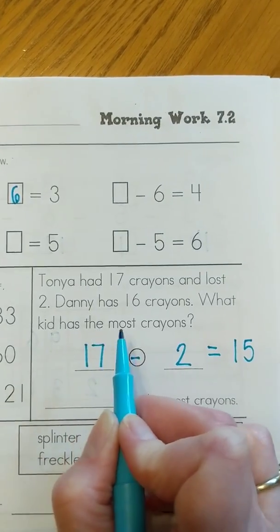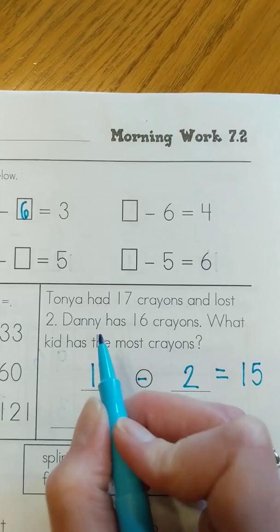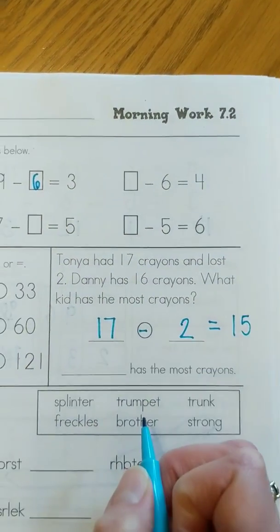Now, it says Danny has 16 crayons. What kid has the most crayons? Well, we know that Tanya has 15 and Danny has 16. So who has the most?